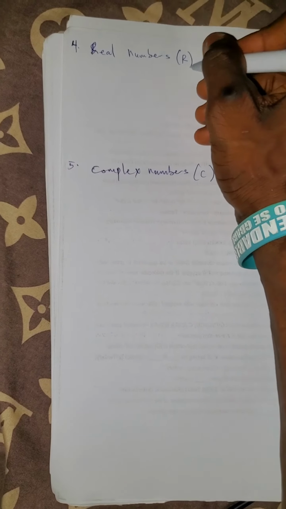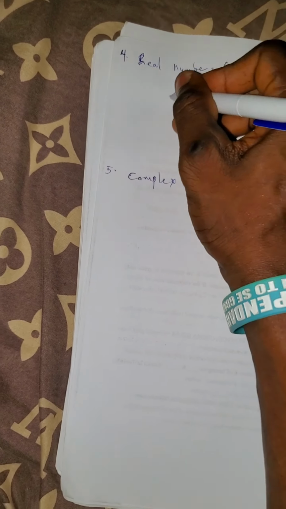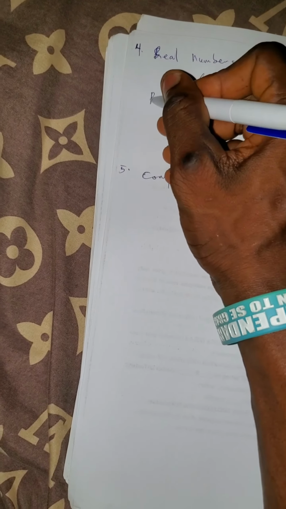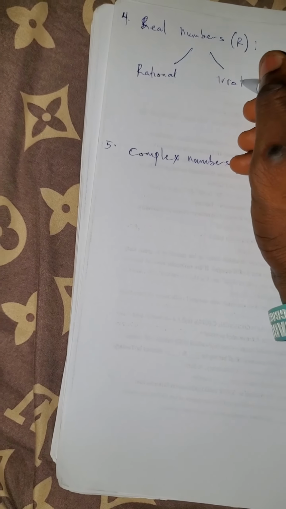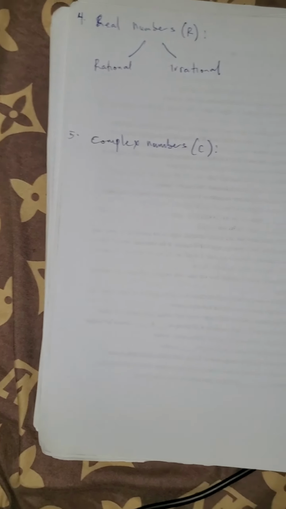The denotation of complex numbers is C, and real numbers we have it to be R. Now, real numbers comprise of both rational numbers and irrational numbers. Both rational numbers and irrational numbers.